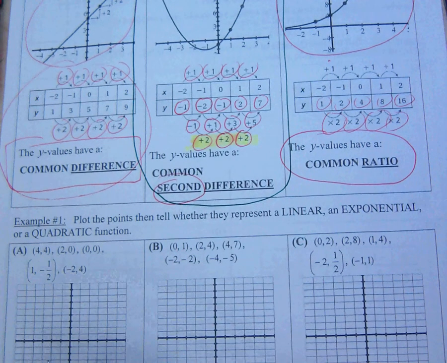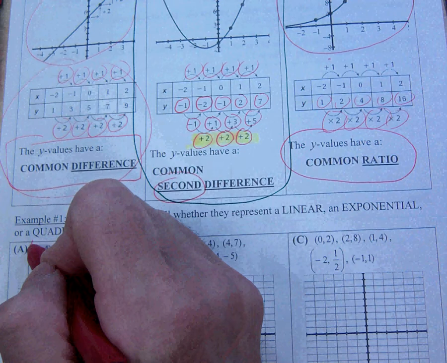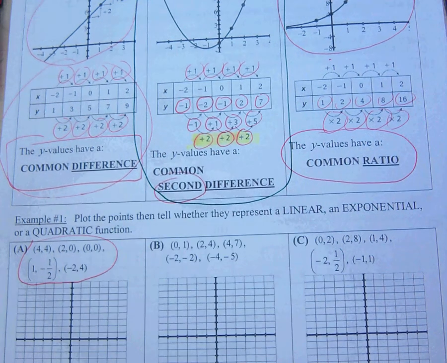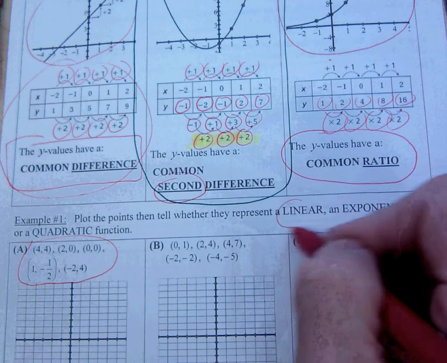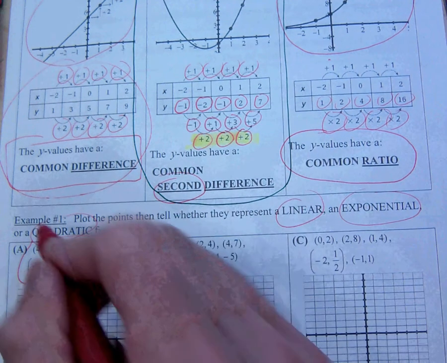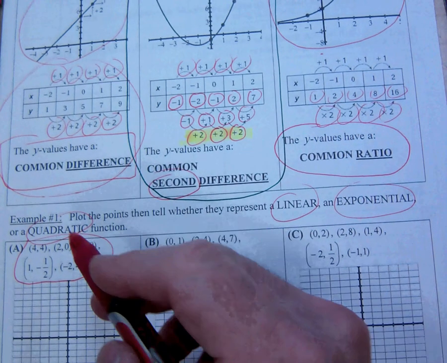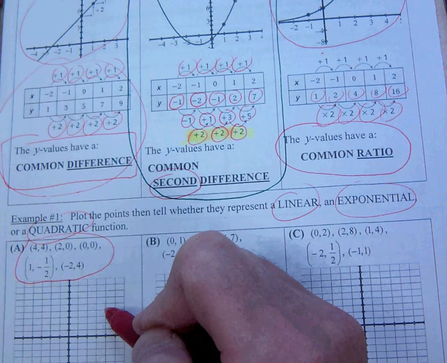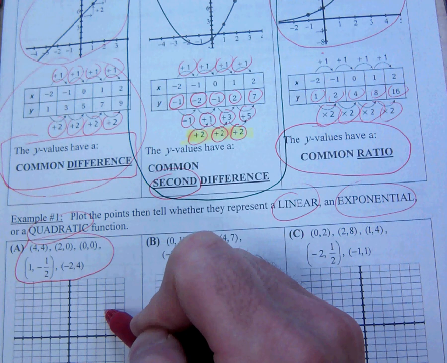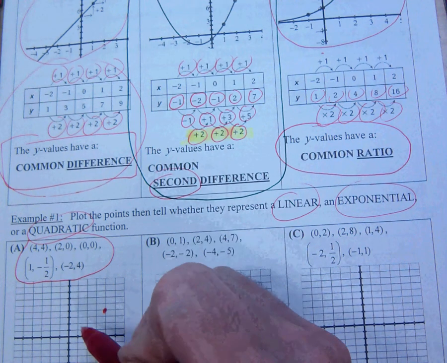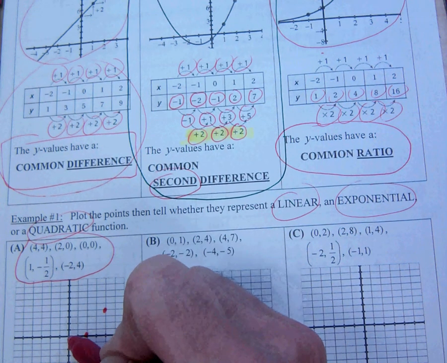Okay, so what I'm going to do is tell you, for these ordered pairs, is that linear, exponential, or quadratic? One way to do it is just by graphing and looking at it. So 4 comma 4 is here. Everybody agree? Yeah. 2 comma 0 is here. Just plot the points with me, guys. Everybody should be doing this.